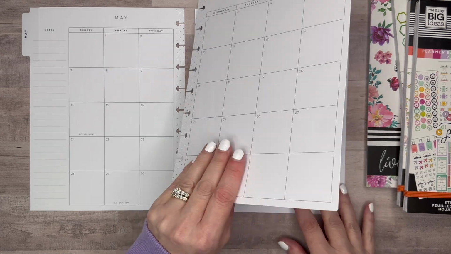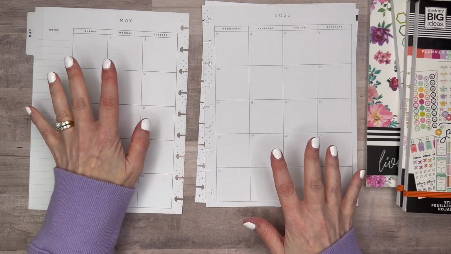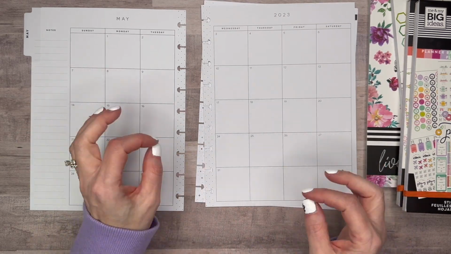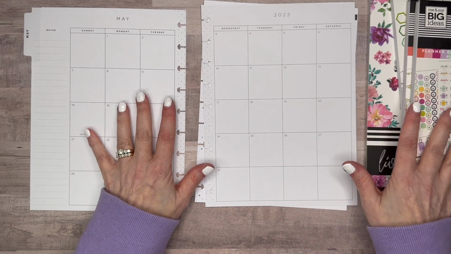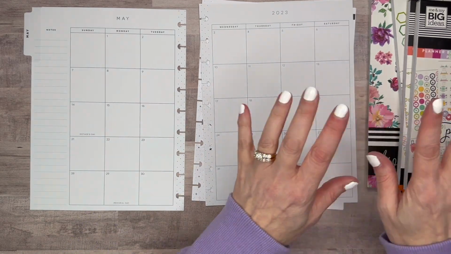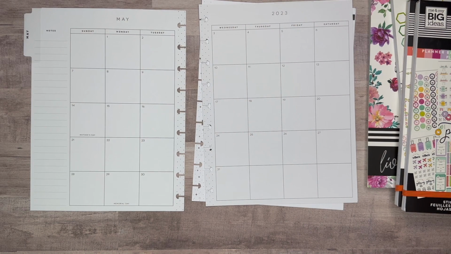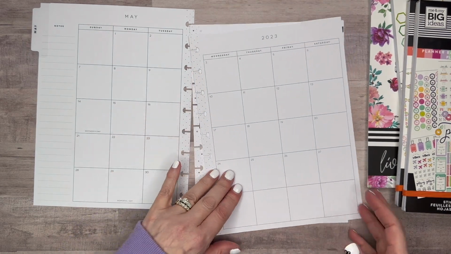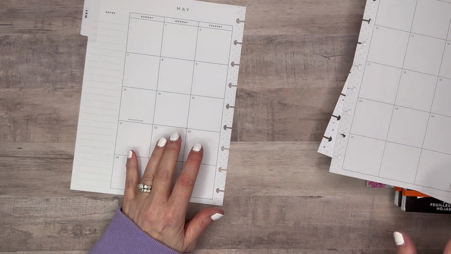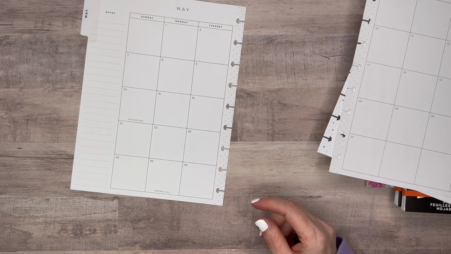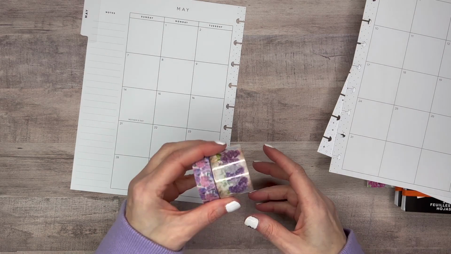I'm going to probably start in May, and then I may bounce around a little bit because I'm going to be using a couple different sticker books, and I have a plan, and we'll see how well that works out. So as you know, when you get planning, things don't always work like you had hoped.